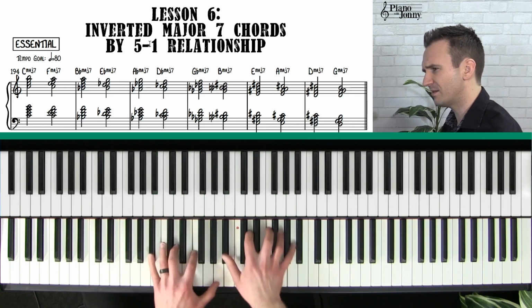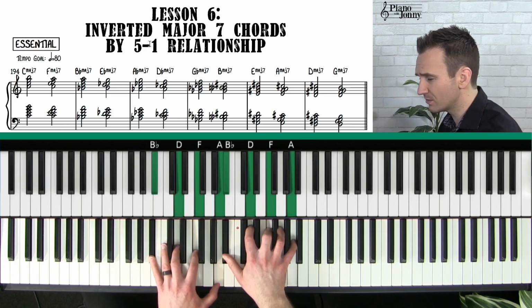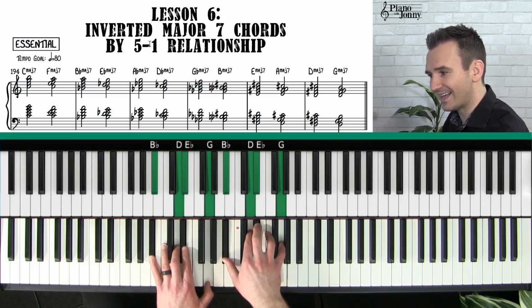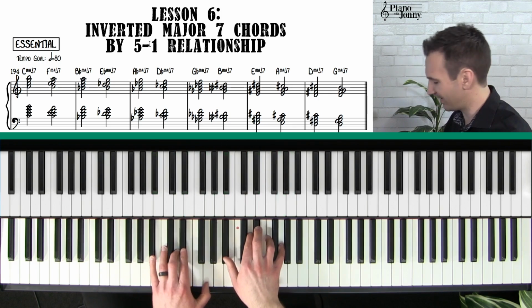So that's going to be B flat, next chord's E flat major 7. What's the closest E flat major 7? We'll just move your top 2 notes, the F and the A, down there, okay? You guys see that? Really, really cool, okay?